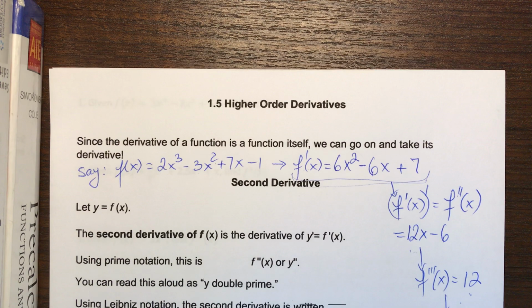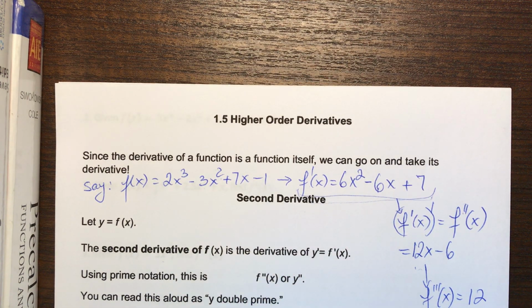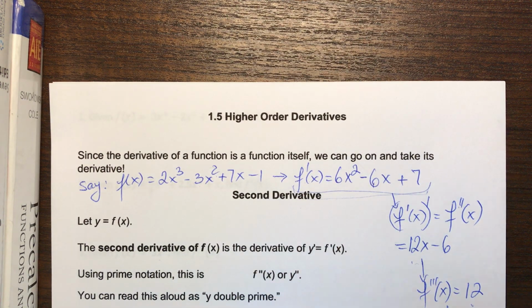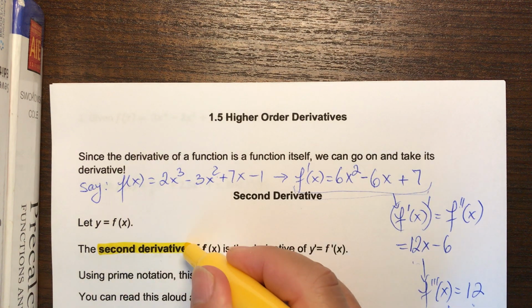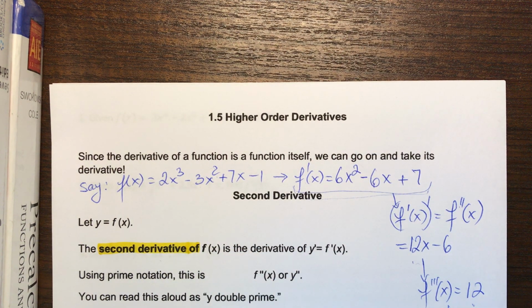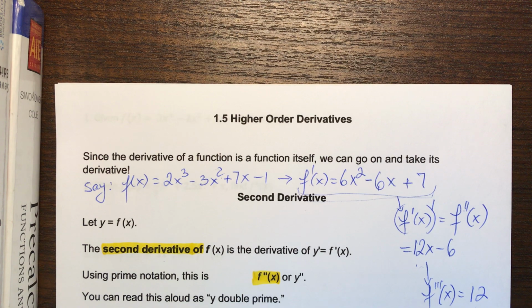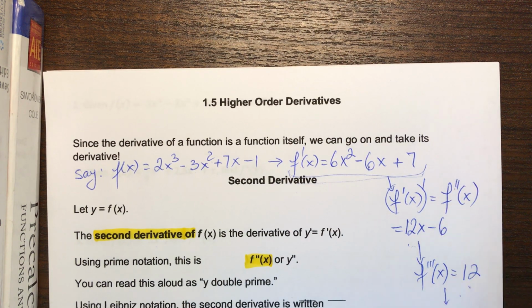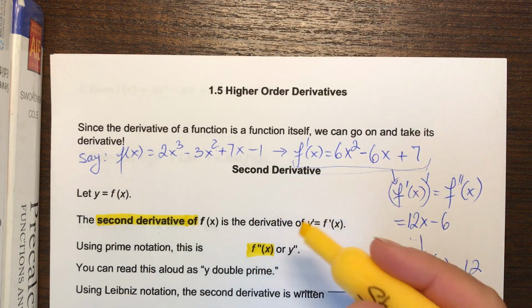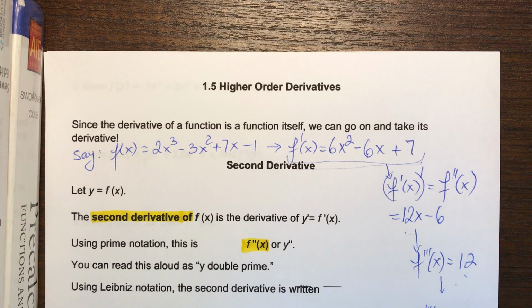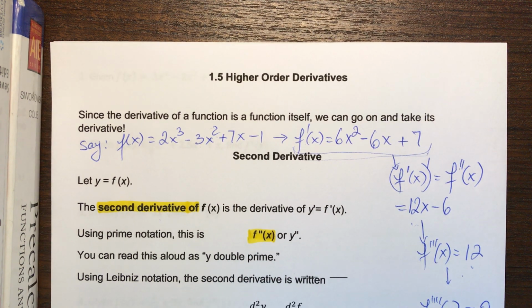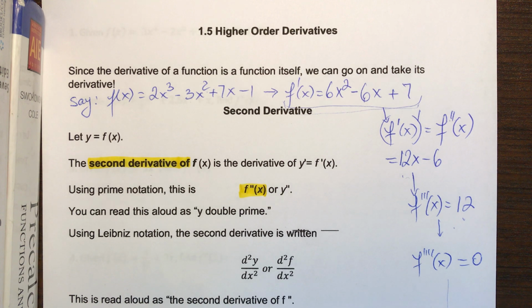Okay, so the second derivative, let's recap. The second derivative of some kind of function f of x is the derivative of its derivative. Using prime notation, we are simply going to use 2 primes, right? Rather than put parentheses and parentheses. Or we're just going to read this as double prime, yes? Now in Leibniz notation, what does that look like?